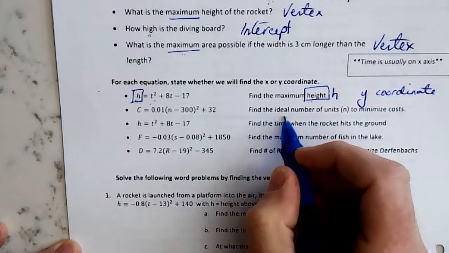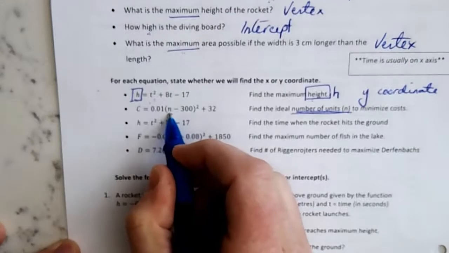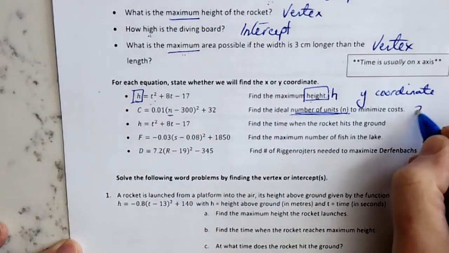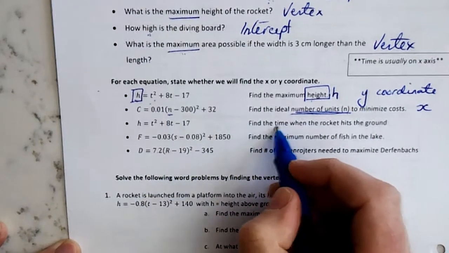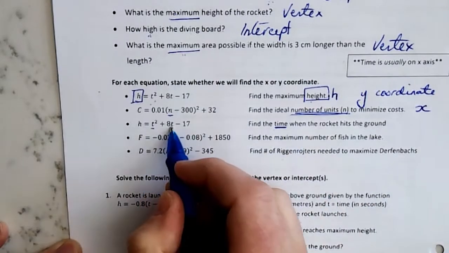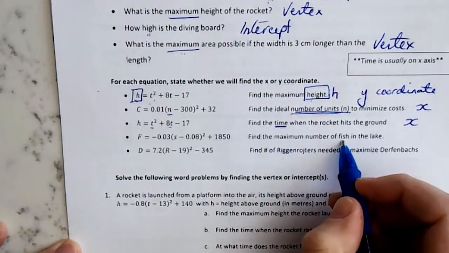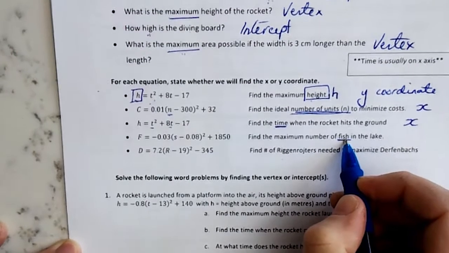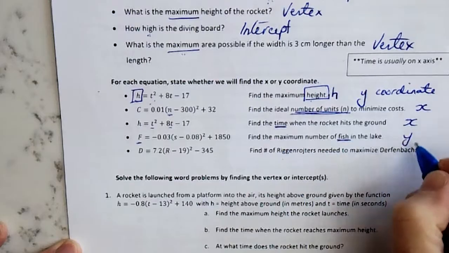This one here, find the ideal number of units, n. I look at n is in the x-coordinate spot. I will find the x. Find the time is the x-coordinate. Find the maximum number of fish. Fish starts with f. F is here, y-coordinate.